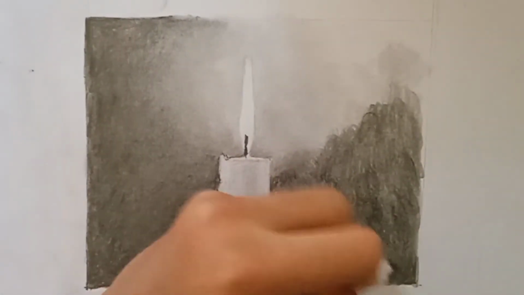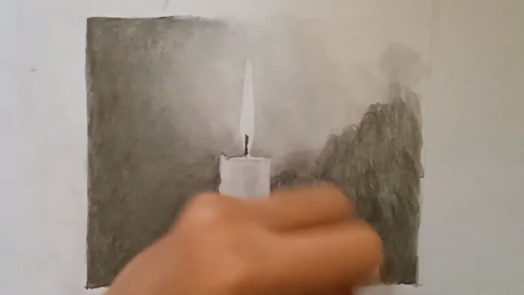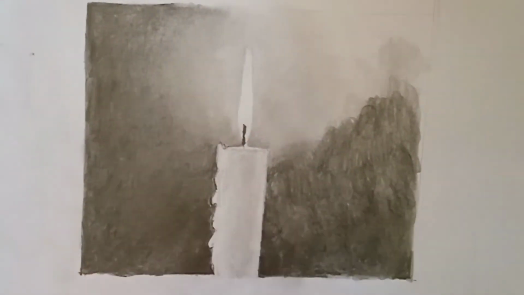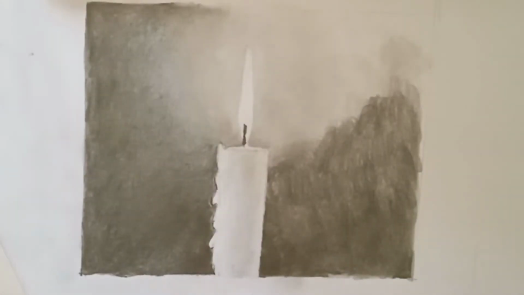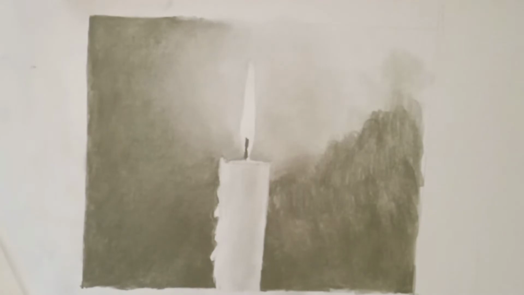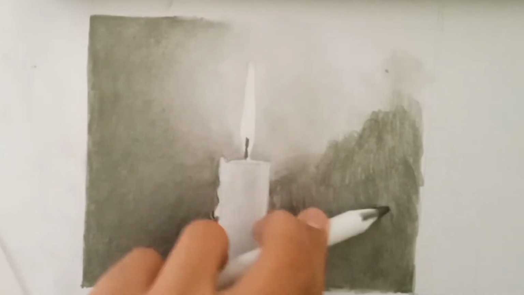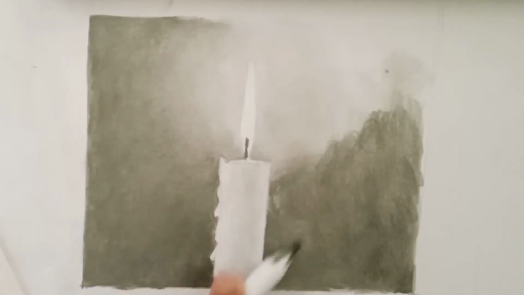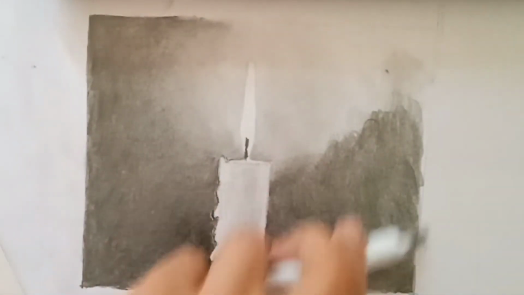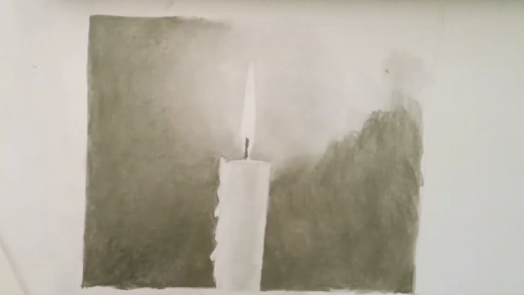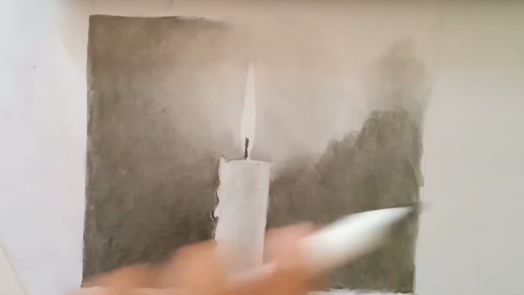Alright, so I am now using my blending stump. I'd be blending it again. I'm circularly blending the shade, and there are many different types of blending, depending on the way you use the blending stump. So this is the circular rendering of the blending stump, not the graphite pencil, but the blending stump. And you can see that I'm circularly doing it again, and you can see no more marks after you use the blending stump or the tissue or anything like that.